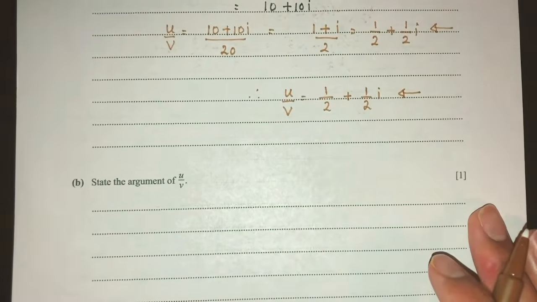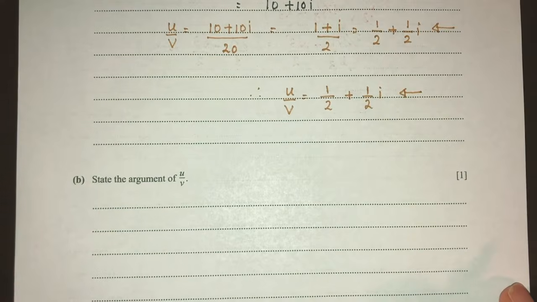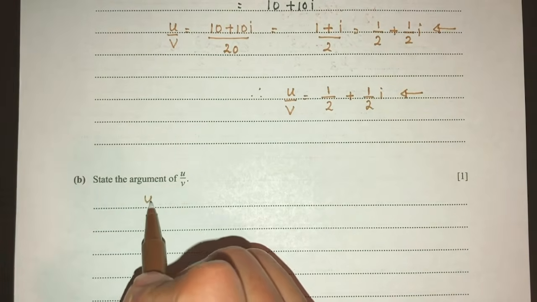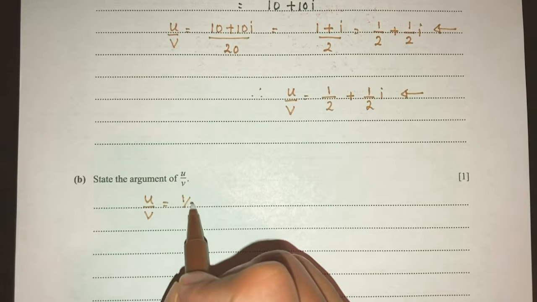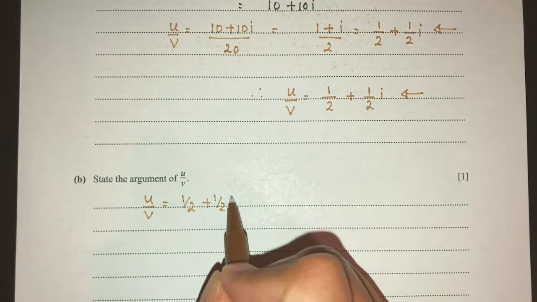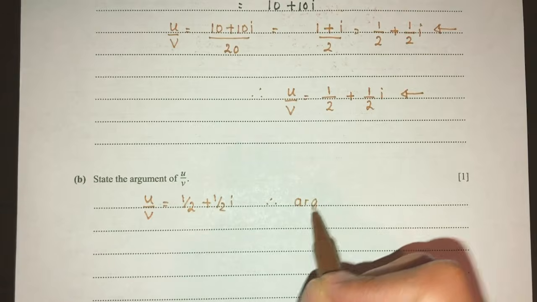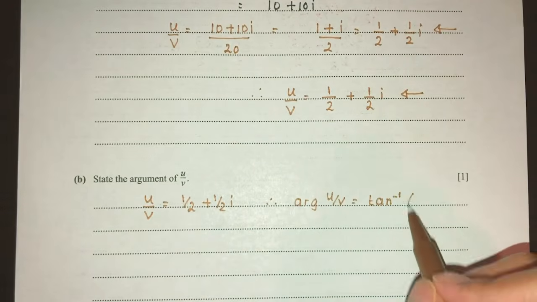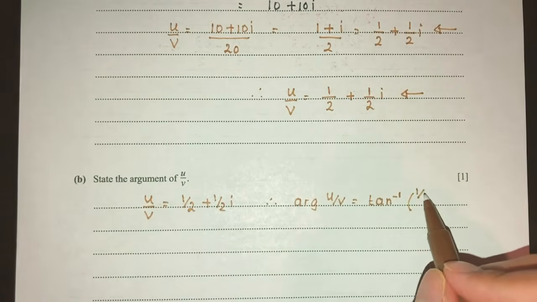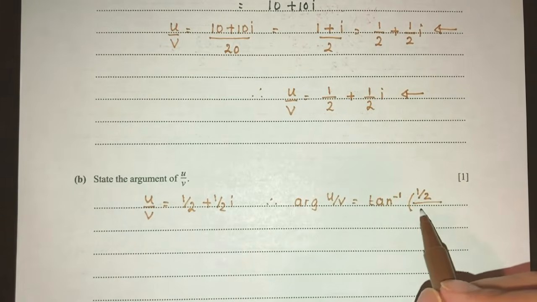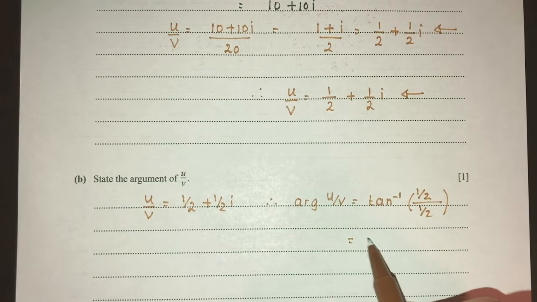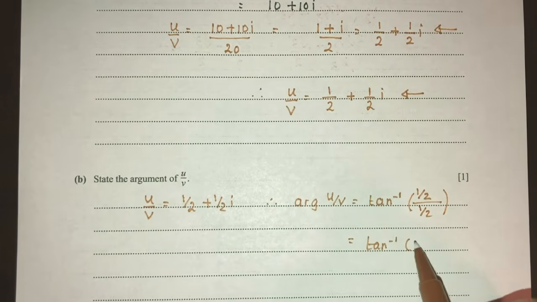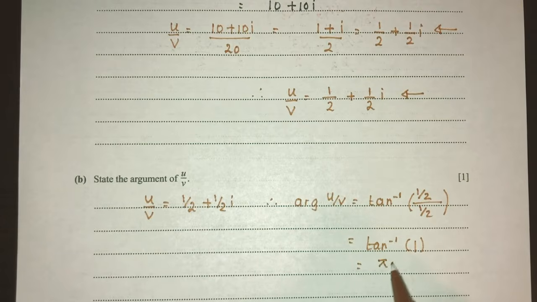Now for part B, you have to state the argument of u divided by v. We know that u divided by v is equal to half plus half i. To find the argument of this value, it is just tan inverse of this value here, which is half, divided by this value, which is half. And that gives you tan inverse of 1, which is equal to pi by 4 radians, which is 45 degrees. And this is your answer for part B.